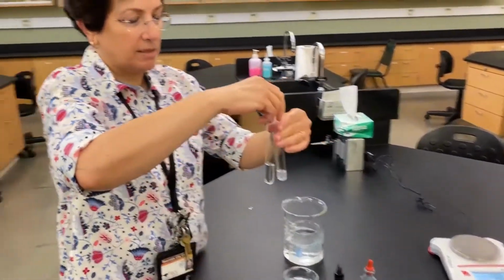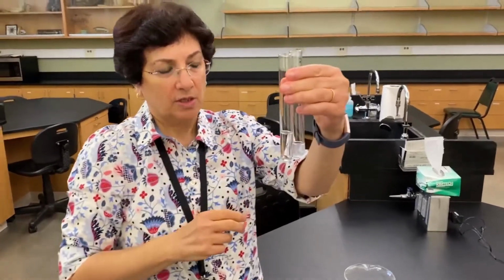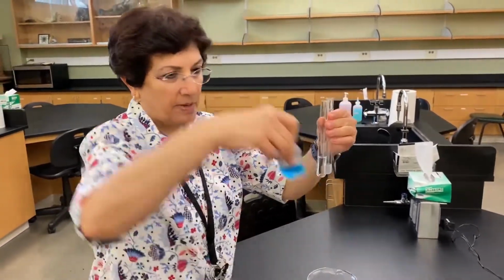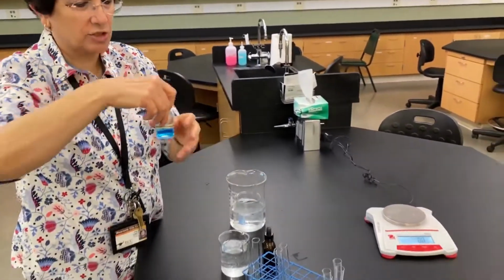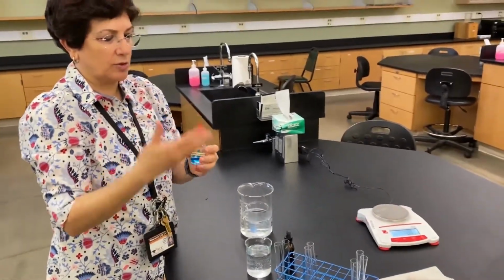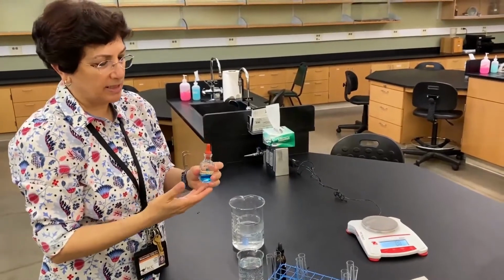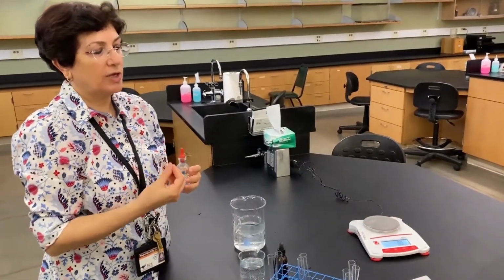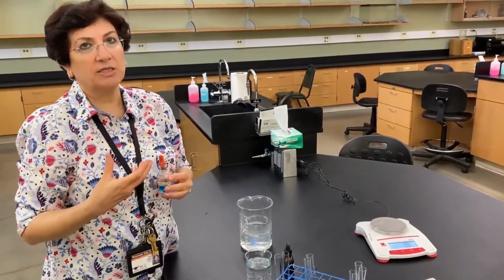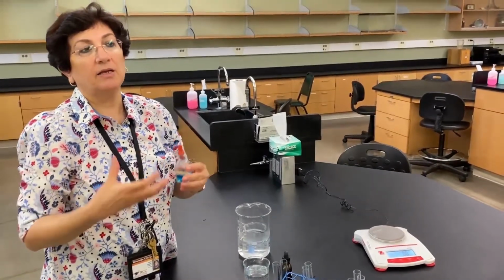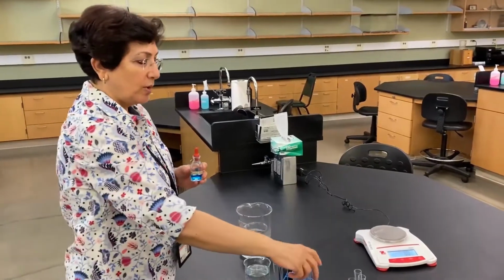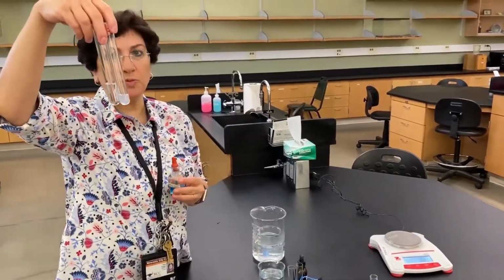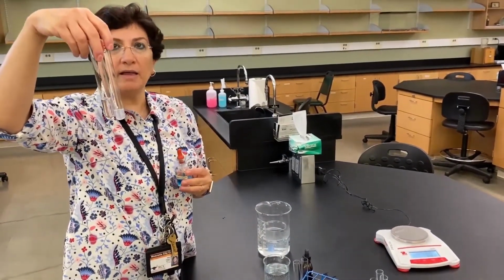Now for glucose, we're going to use that Benedict solution. And for this reaction to actually take place, if there is glucose that's interacting with Benedict, we need to have our reaction taking place in hot water. So it doesn't occur at room temperature. We need to put these tubes in a water bath.